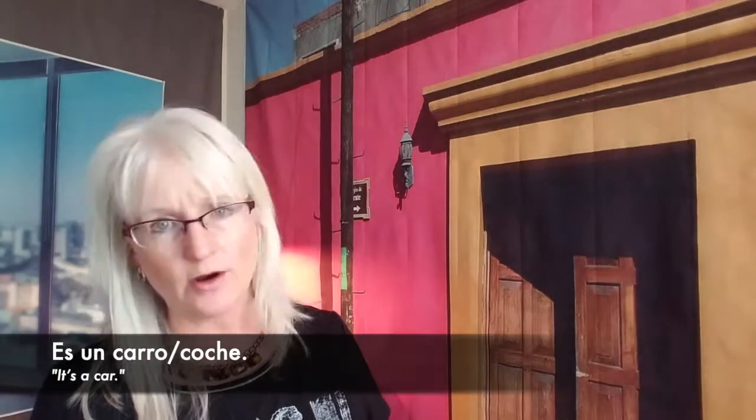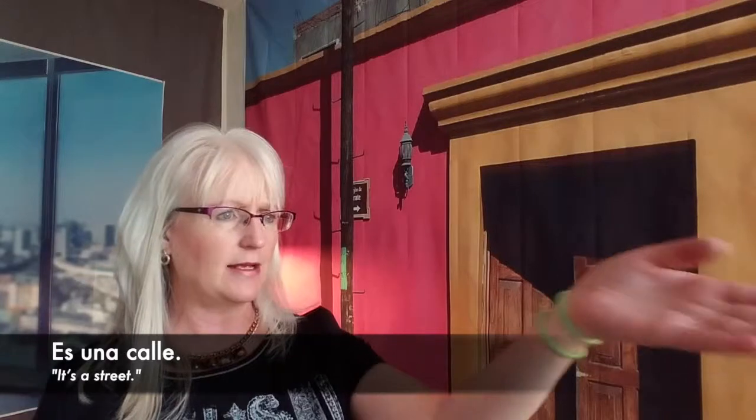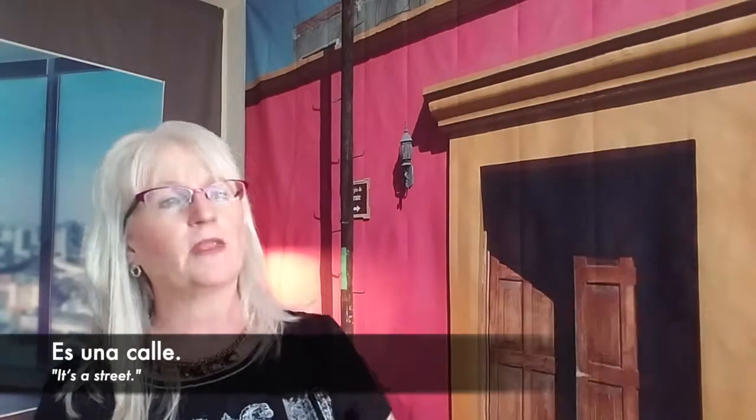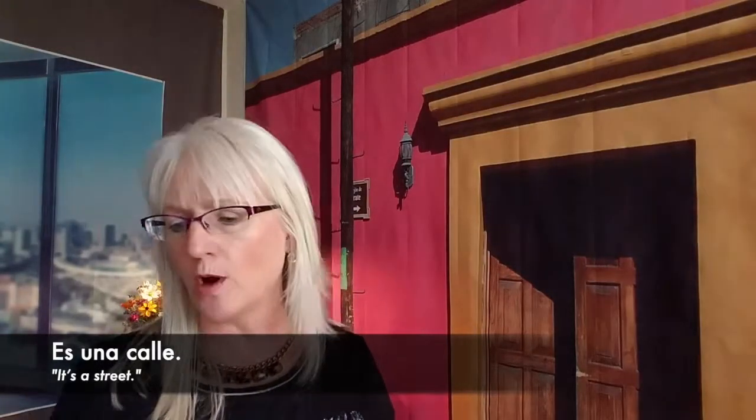And where does a car drive? Oh, in una calle. ¿Qué es esto? What is that out there? Oh, that's a road. Or ¿qué es eso? Es una calle. Calle, a road. All right, here we are with crédito extra.